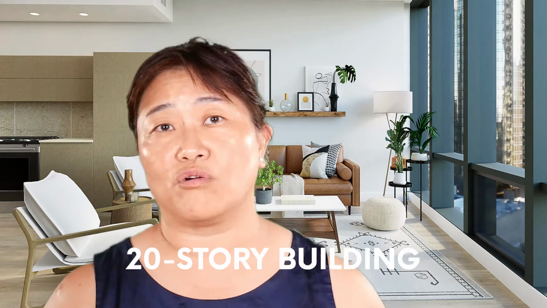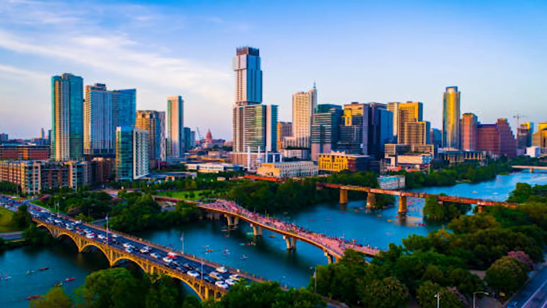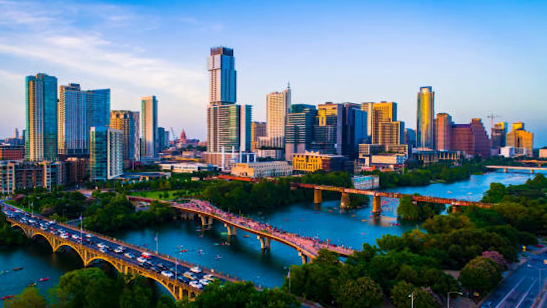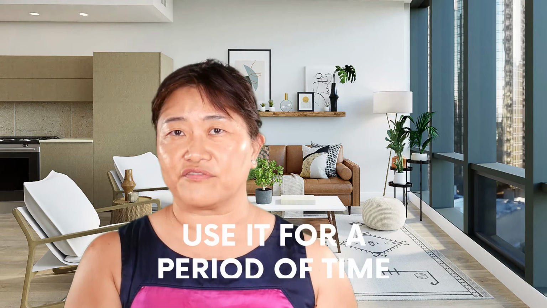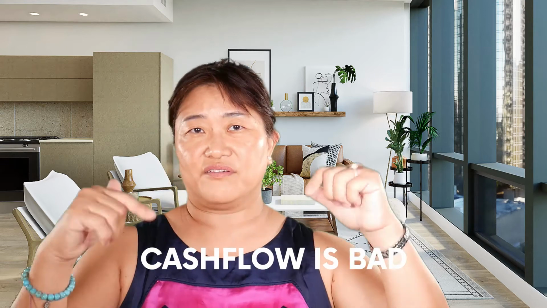Usually the whole building can be 10-story, 20-story, but the view for them to look down at the Austin downtown area is just fantastic. It's just amazing. So for investors, if they want to invest in high-rise condos, usually they have this mindset in mind. They themselves maybe want to use it for a period of time, because the cash flow is really very bad.